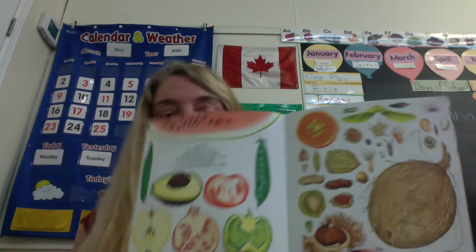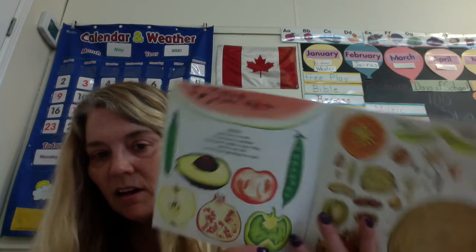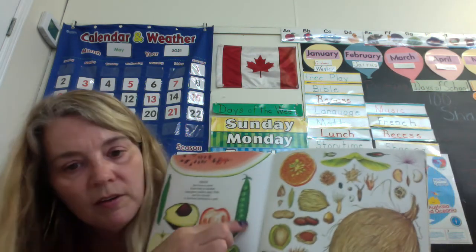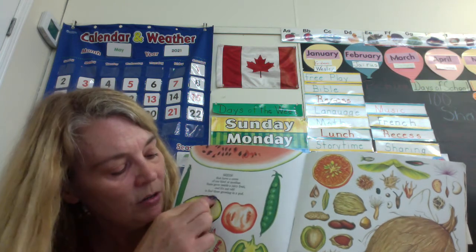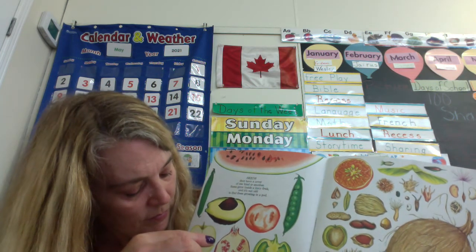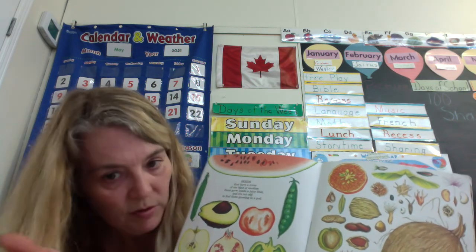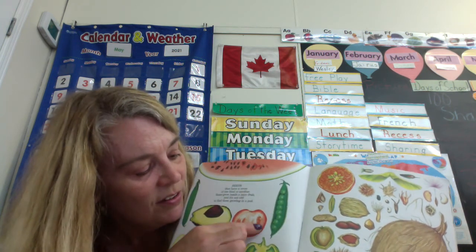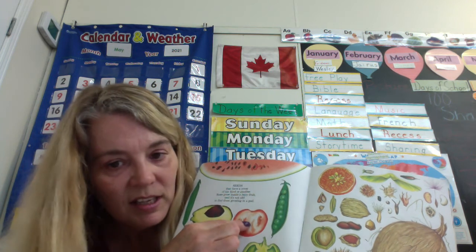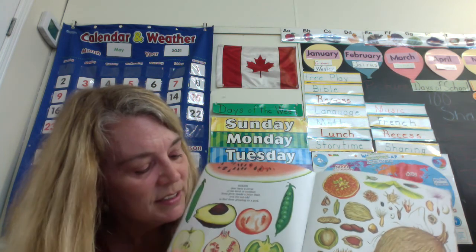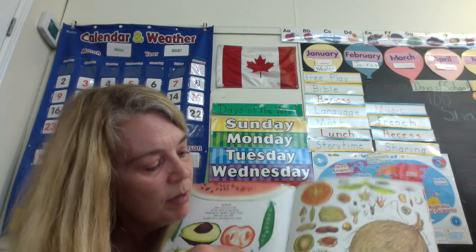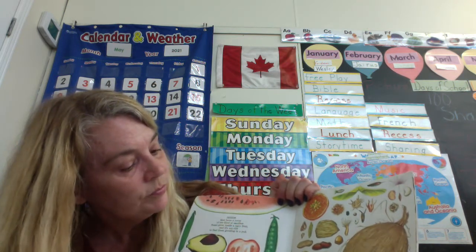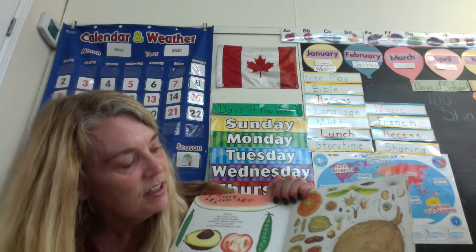See all the different seeds? They're all different. In the watermelon, there's tiny little seeds. In the pea pod, they're inside the pod. In the avocado, there's one big one in the center. When we cut an apple this way, the seeds look like a star. And did you know that a tomato is a fruit? Because it has seeds in it. The tiny little seeds in the pepper. There's orange seeds. And the largest seed of all is a coconut.